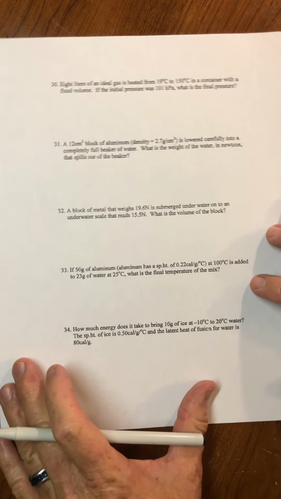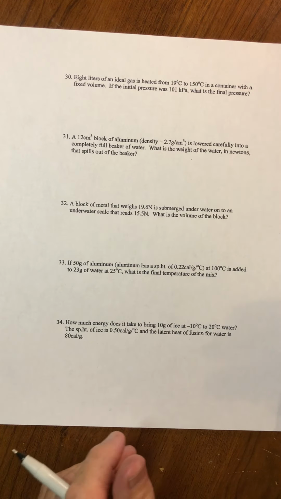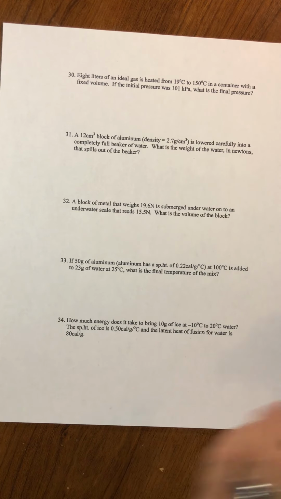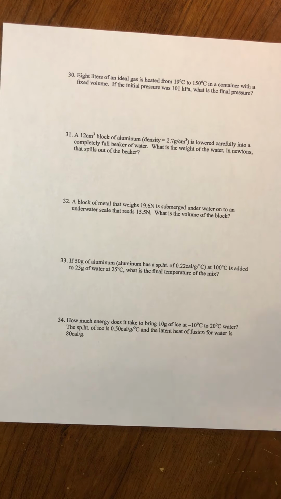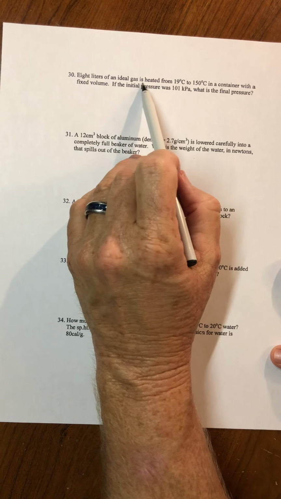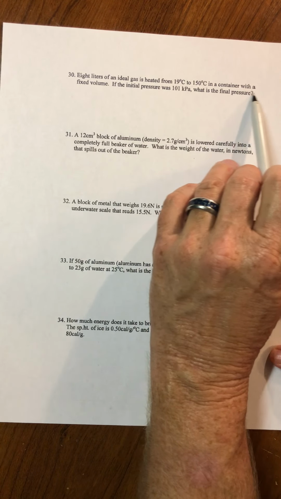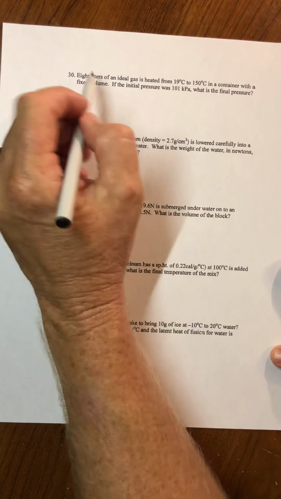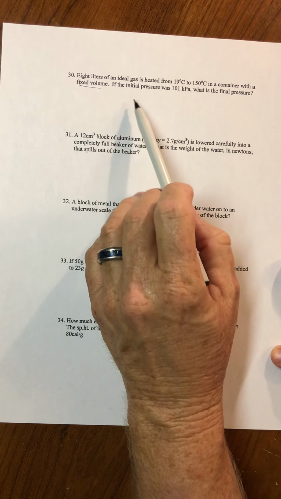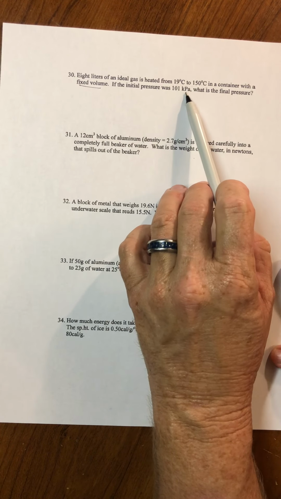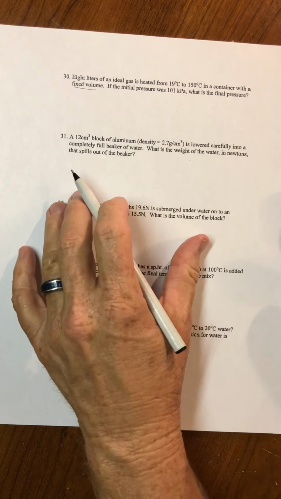So going on to the last page here, the last 5 free response, and the second one from chapter 11 says that we have 8 liters of an ideal gas. It's heated from 19 degrees Celsius to 150 degrees Celsius in a container with a fixed volume. Keep that in mind. Its initial pressure is 101 kilopascals. What is its final pressure?